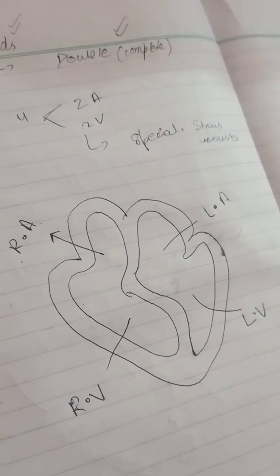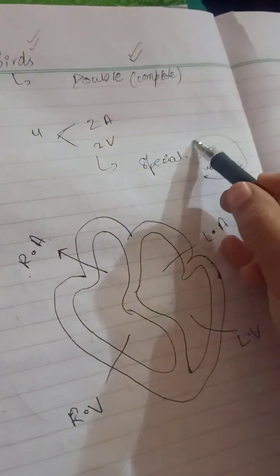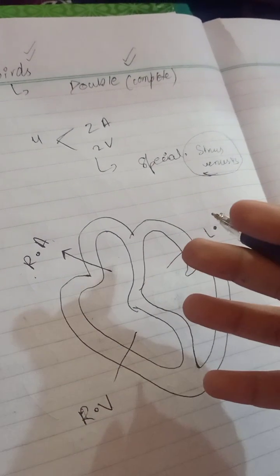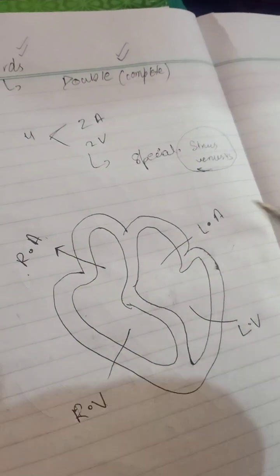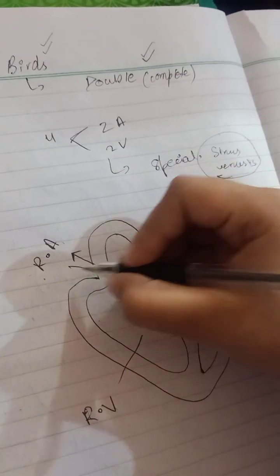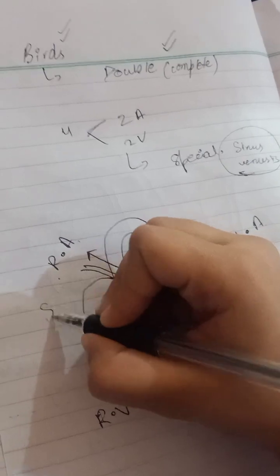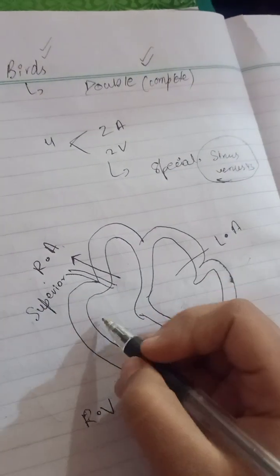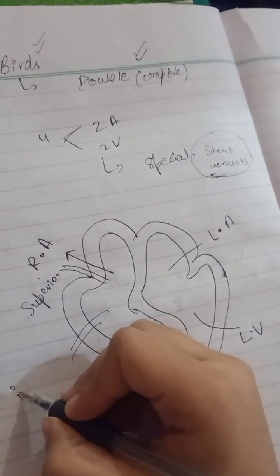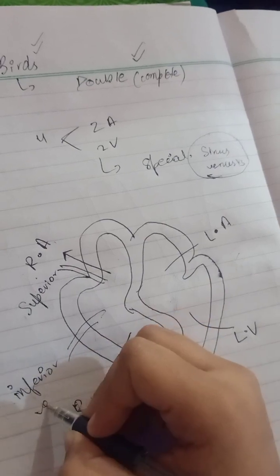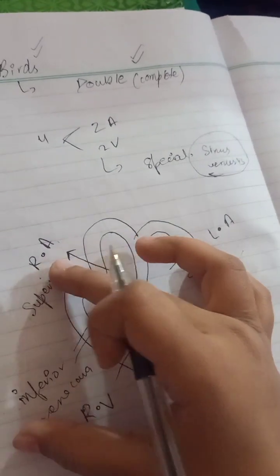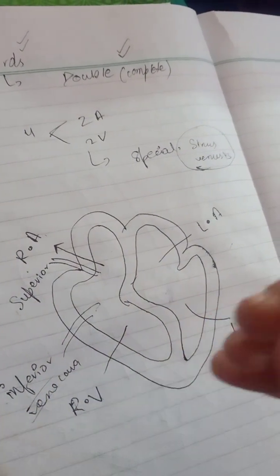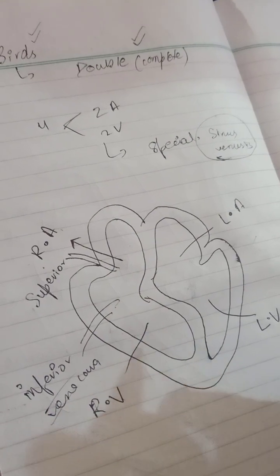As you all know, we have the sinus venosus, which conducts deoxygenated blood from the superior vena cava and the inferior vena cava. The superior vena cava takes the deoxygenated blood from the upper parts of the body, and the inferior vena cava takes the deoxygenated blood from the downward organs of the body.